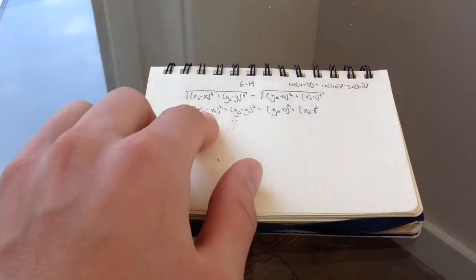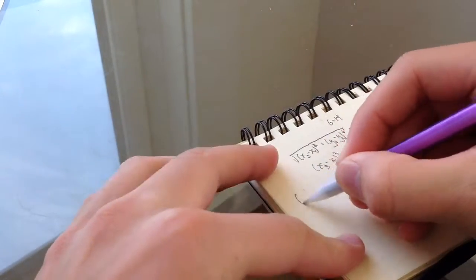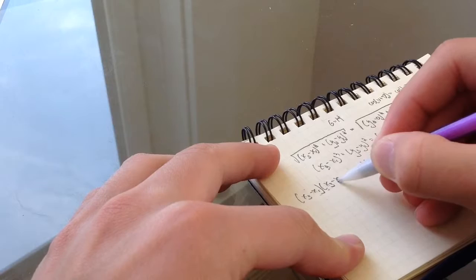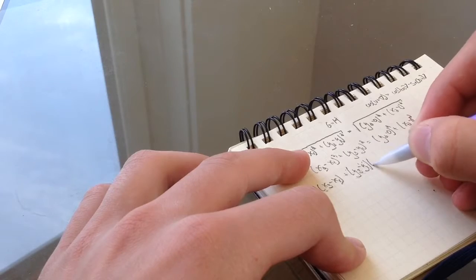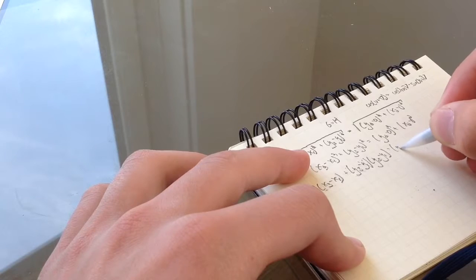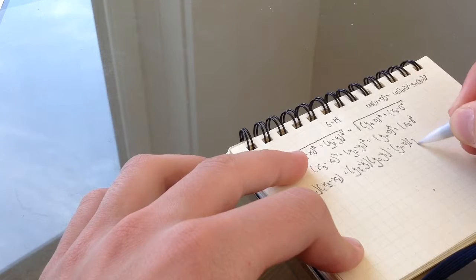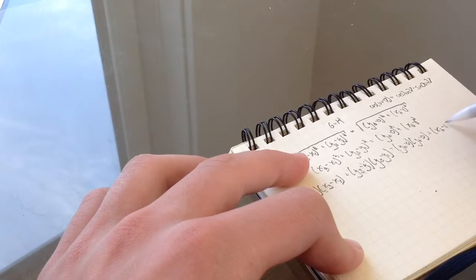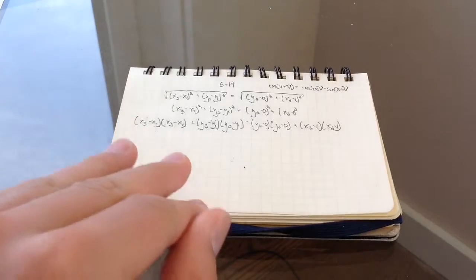Okay, so now we can expand this. x3 minus x1 times x3 minus x1 plus y3 minus y1 times y3 minus y1 equals x2 minus 0 times y2 minus 0 times y2 minus 0 plus x2 minus 1 times x2 minus 1. Oh, sorry, you didn't see that, but here it is.